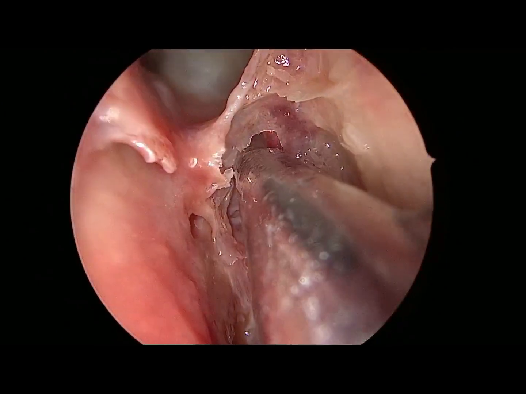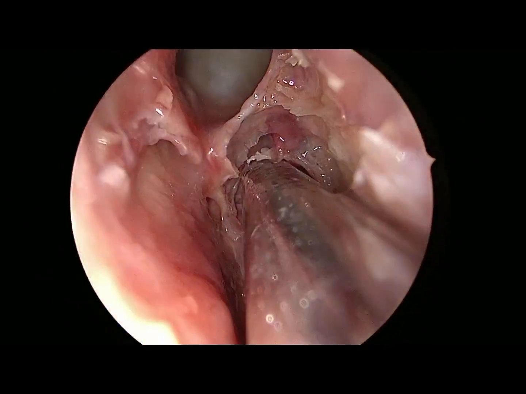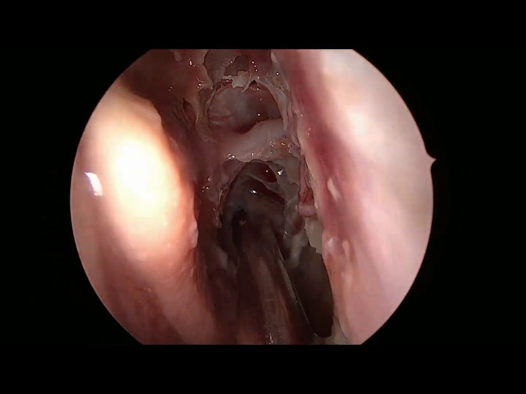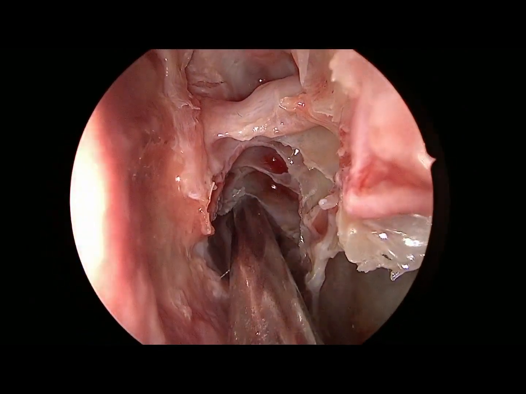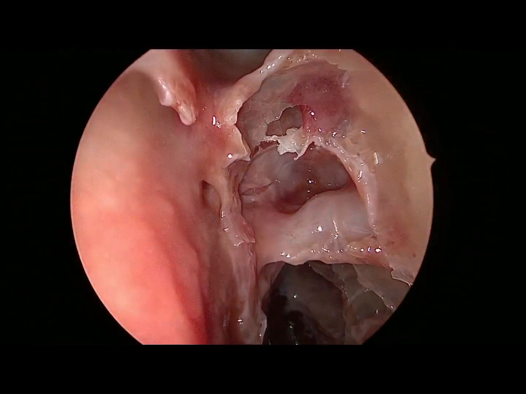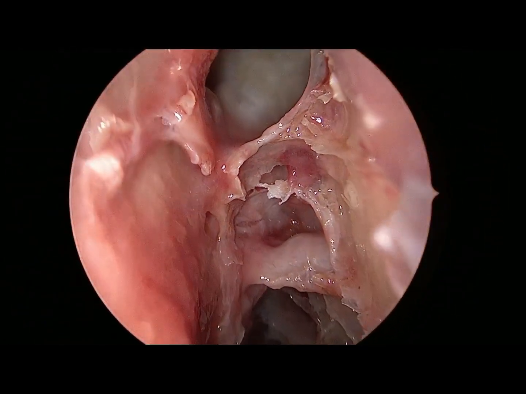So now once I identify the frontal drainage pathway, the next step is to identify the anterior ethmoidal artery. Anterior ethmoidal artery forms one of the boundaries for the frontal sinus.